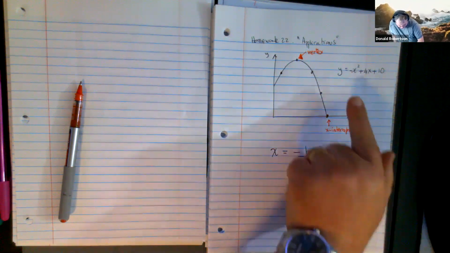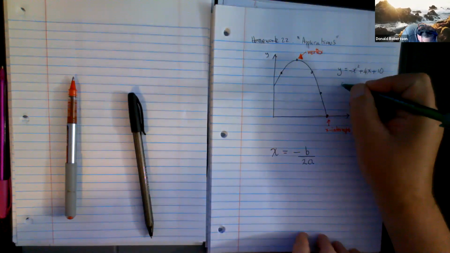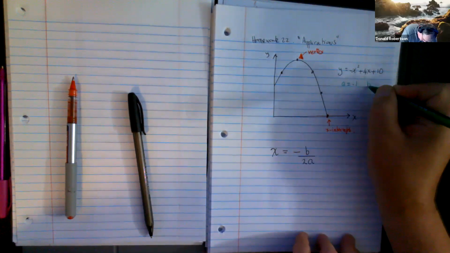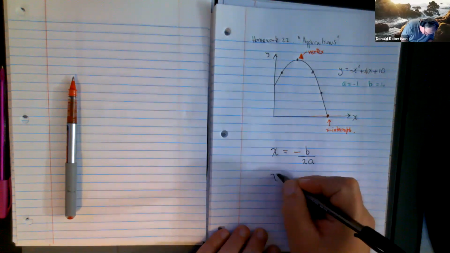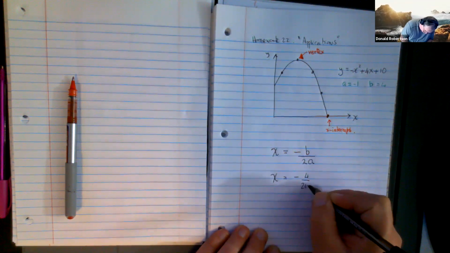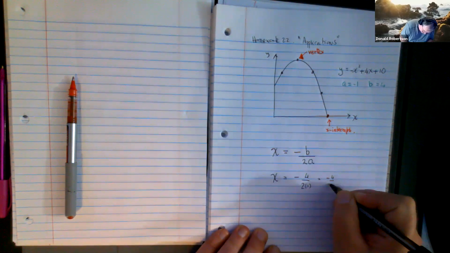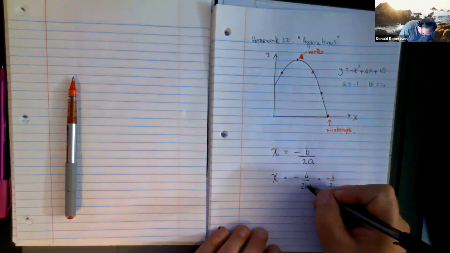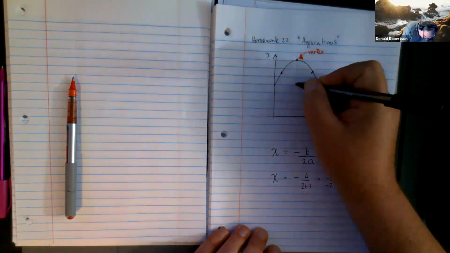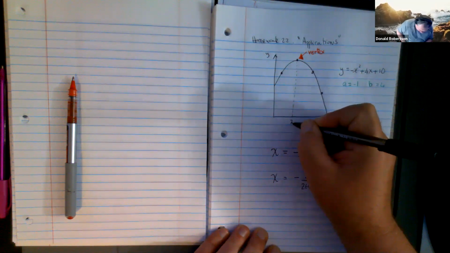Now, for this quadratic up here, the a is -1 and the b is 4. Now, I don't care that the c is 10, so I'm not going to use it. So I won't even bother writing it down. So the x coordinate of this vertex is -4 over 2 times -1, which is 2. And we get 2. So that guy there has an x coordinate of 2.